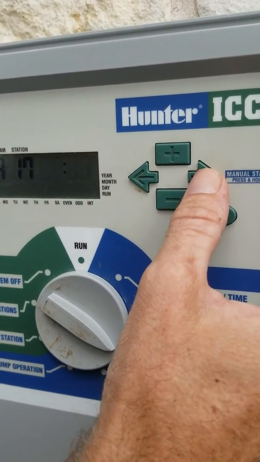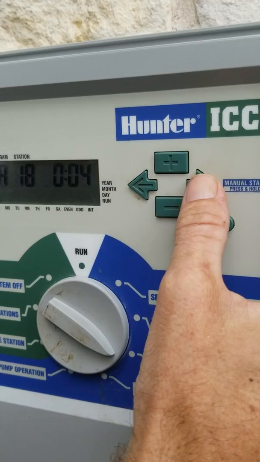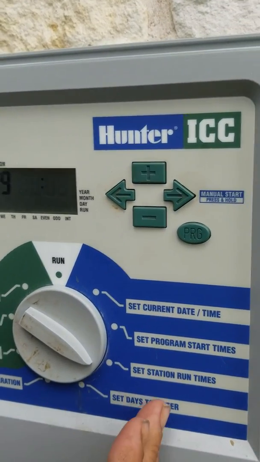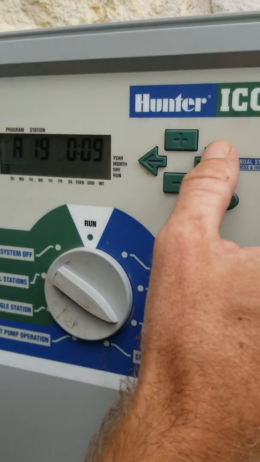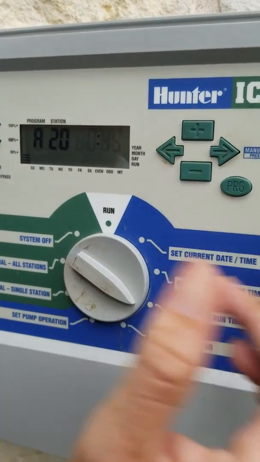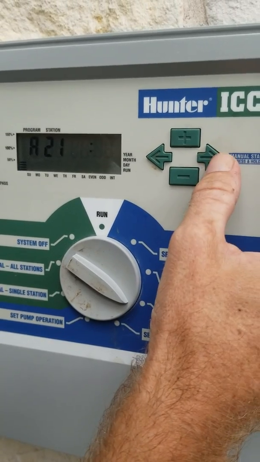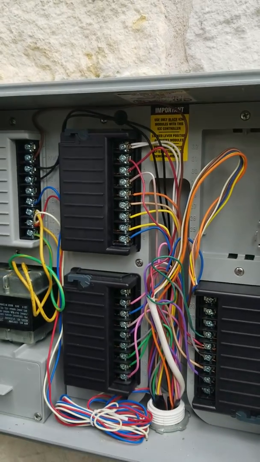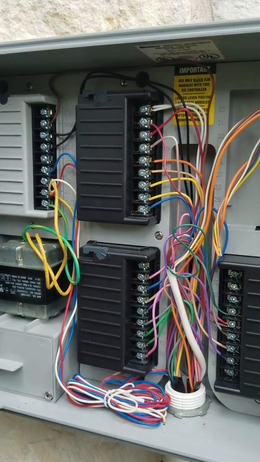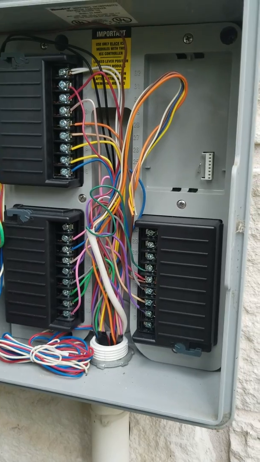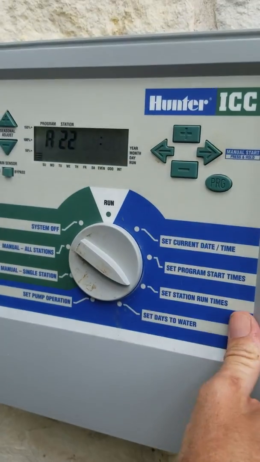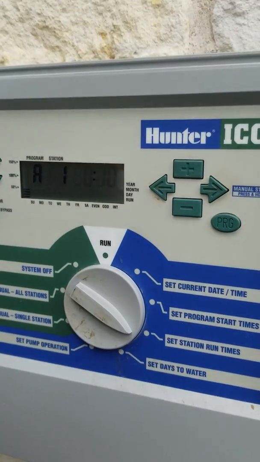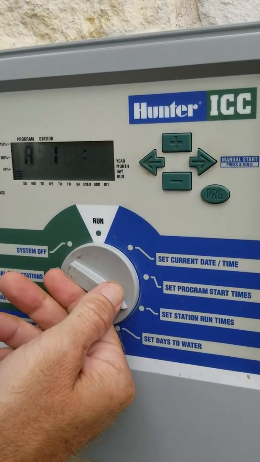So all of these station run times are going to run consecutively after. It'll start at 1 a.m. on the watering day and run the course of the whole system. So that's our 21 zones. It's an ICC, so the module goes up to 24 on this, but there's only 21 wired in. So 22, 23, and 24 are all zeroed out. They're nothing. So then we're going to go to days to water.